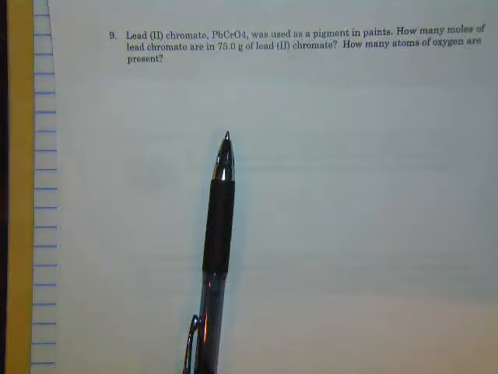Well, we're back here at the Cave of Science, and we're looking at the last three problems in Unit 5, worksheet number 2. So we got some lead chromate, PbCrO4, lead chromate, was used as a pigment in paints. How many moles of lead chromate are in 75 grams of lead(II) chromate? And how many atoms of oxygen are present?